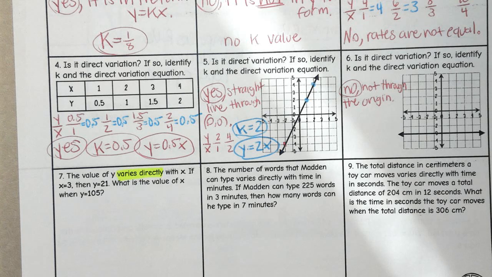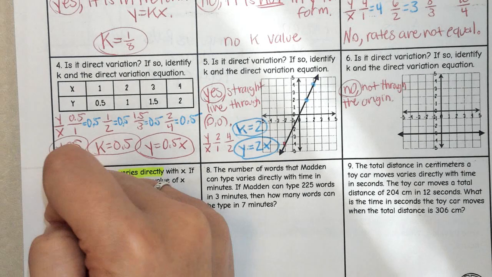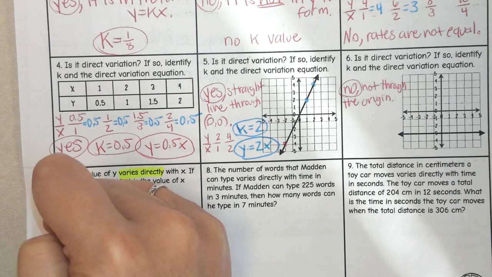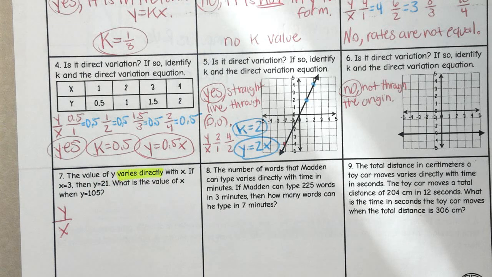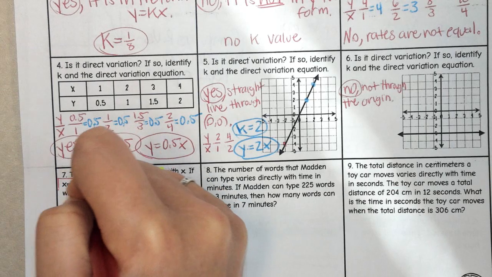It says if x equals 3 and y equals 21, what is the value of x when y is 105? So we have to start with our y over our x. What y and x do we know together? Josiah? If x is 3, y is 21.